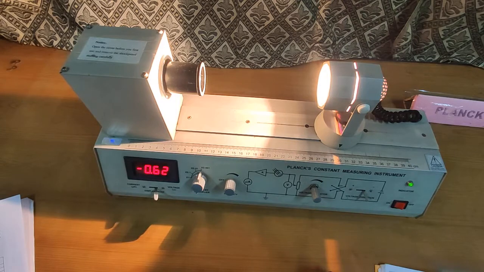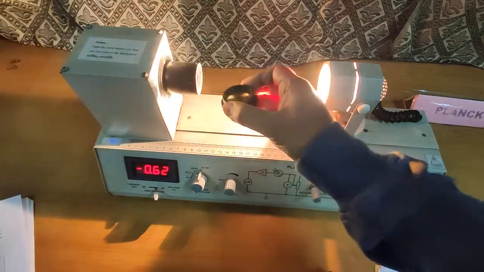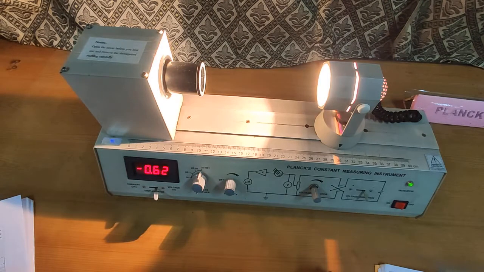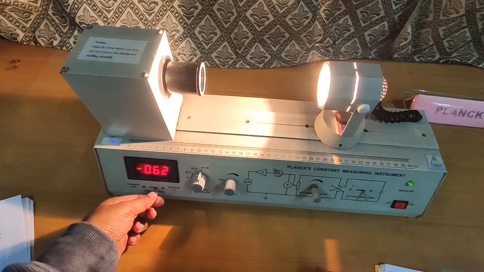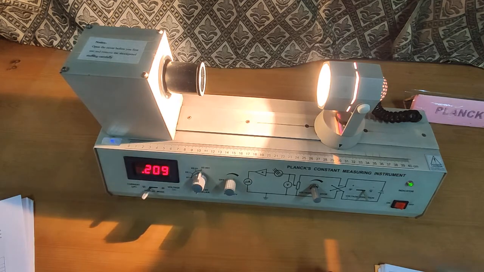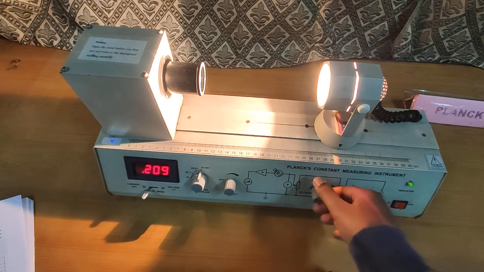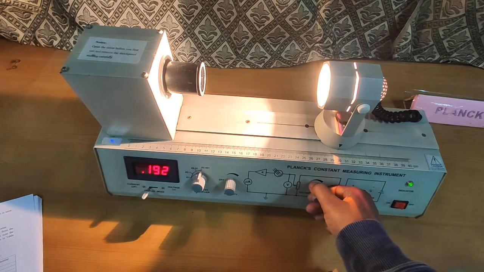So we'll be putting this green color. Look at this. Now let us check the value of the current for that particular retarding potential. It is not equal to 0, rather we need to increase this negative voltage so that the value will be equal to 0.